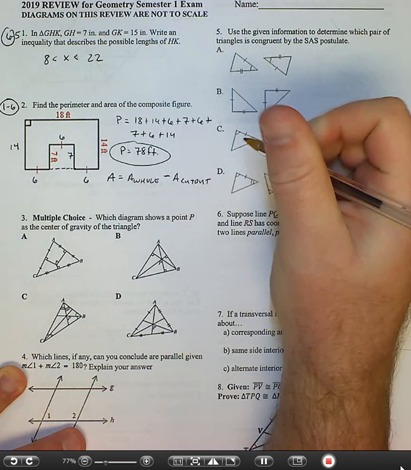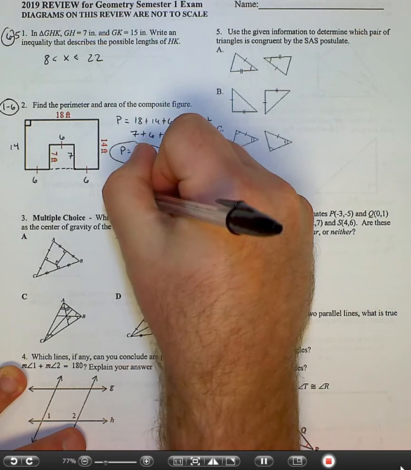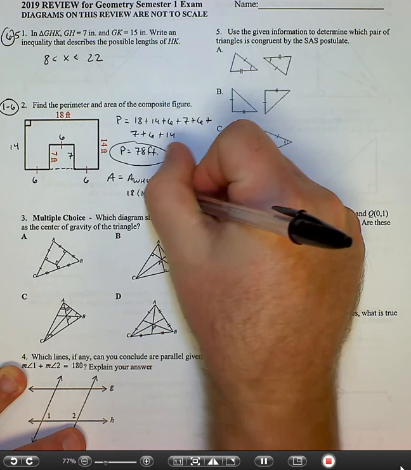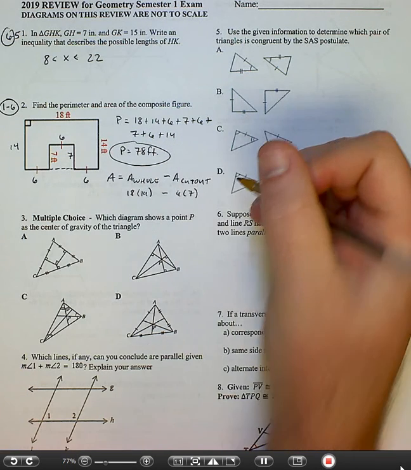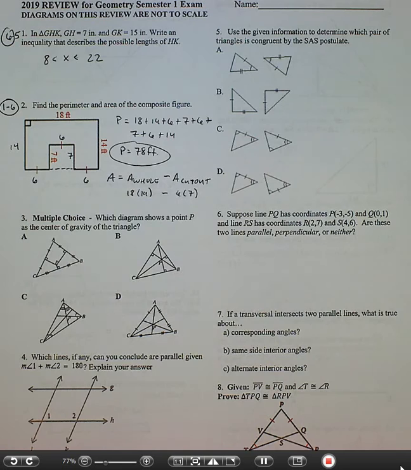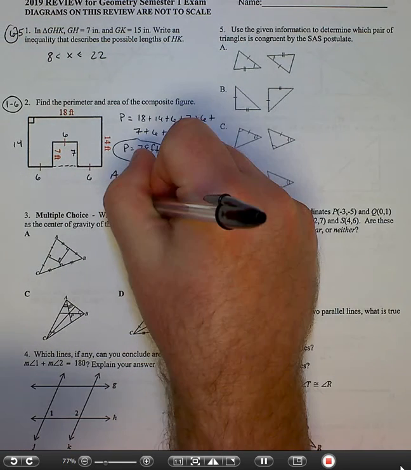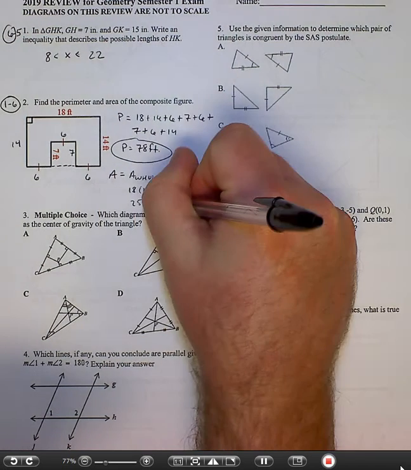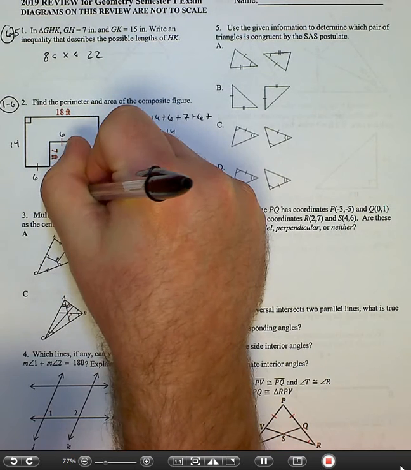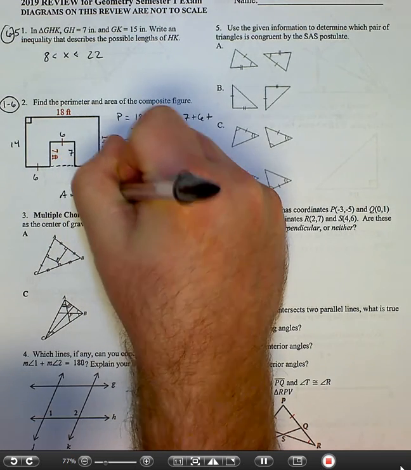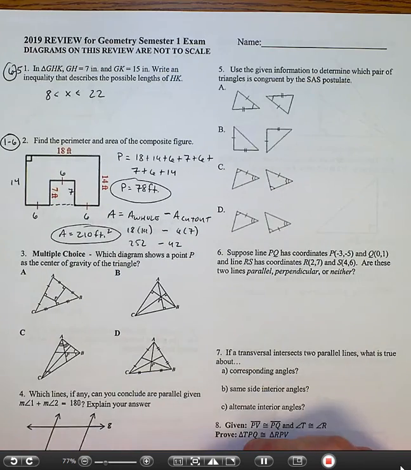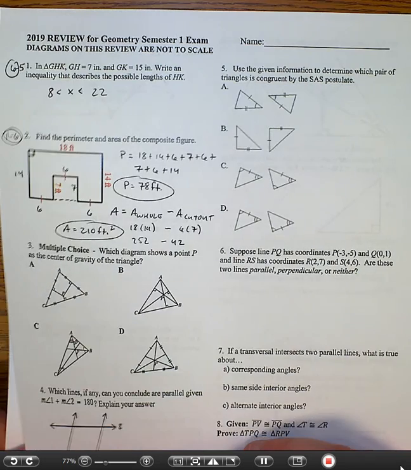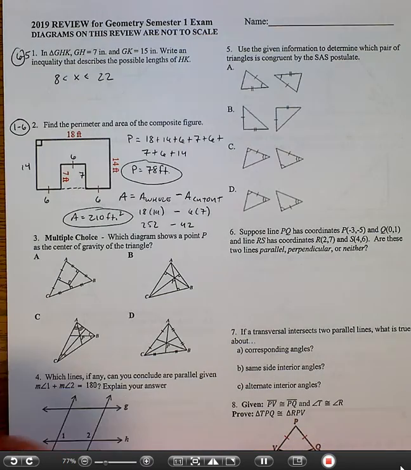All right, so the area of the whole thing is 18 times 14. The area of the cutout is 6 times 7. So you just got to multiply and subtract. So 18 times 14, the whole thing would be 252. Minus 42, I'm going to get the area is 210 feet squared. Okay, and if you didn't realize this, the answer key is the last page. So I'm going to make sure I'm doing these right by, yep, okay.